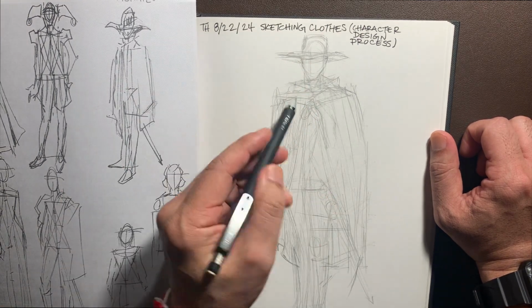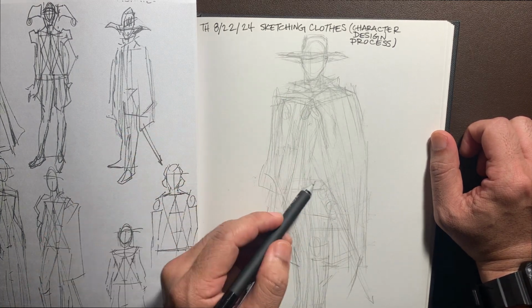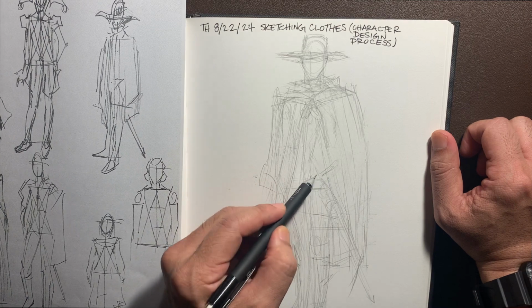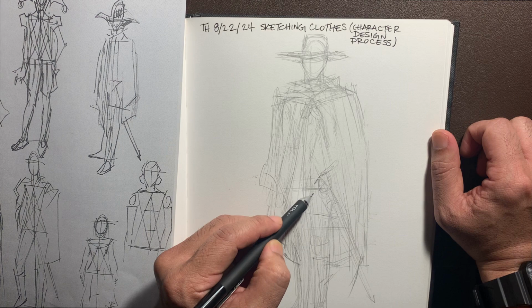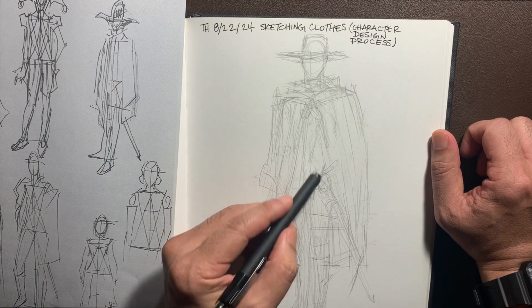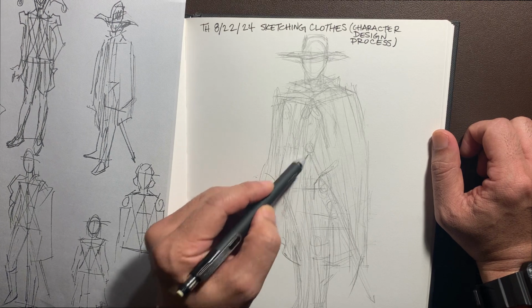Basically, you're giving yourself a way out without overworking. Show some of the sword.